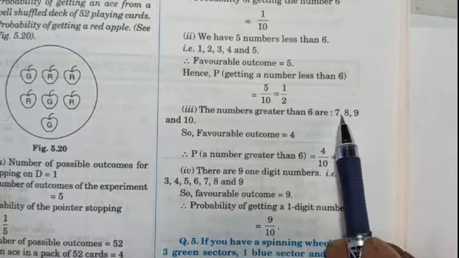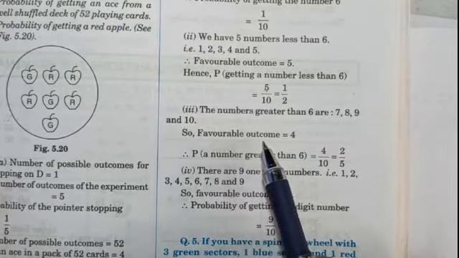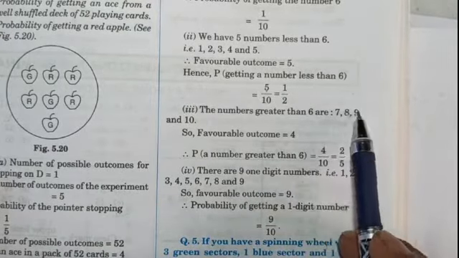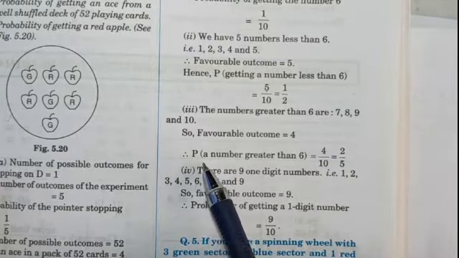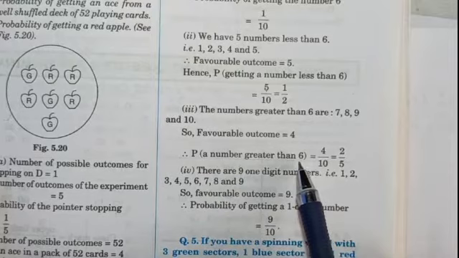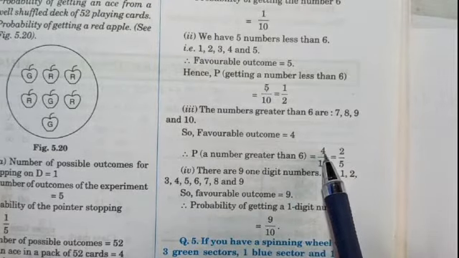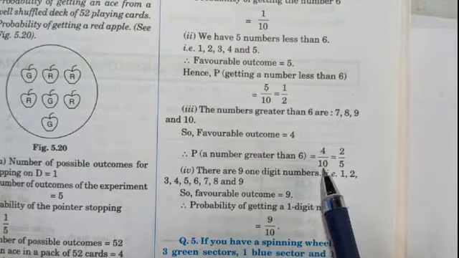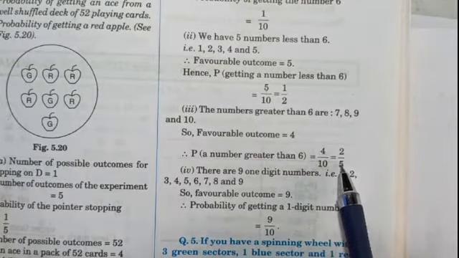So there are 1, 2, 3, 4 favorable outcomes. Therefore, the probability of getting a number greater than 6 is, with favorable outcomes 4 and total outcomes 10, 4 by 10. If we divide 4 and 10 by 2, we get 2 by 5.